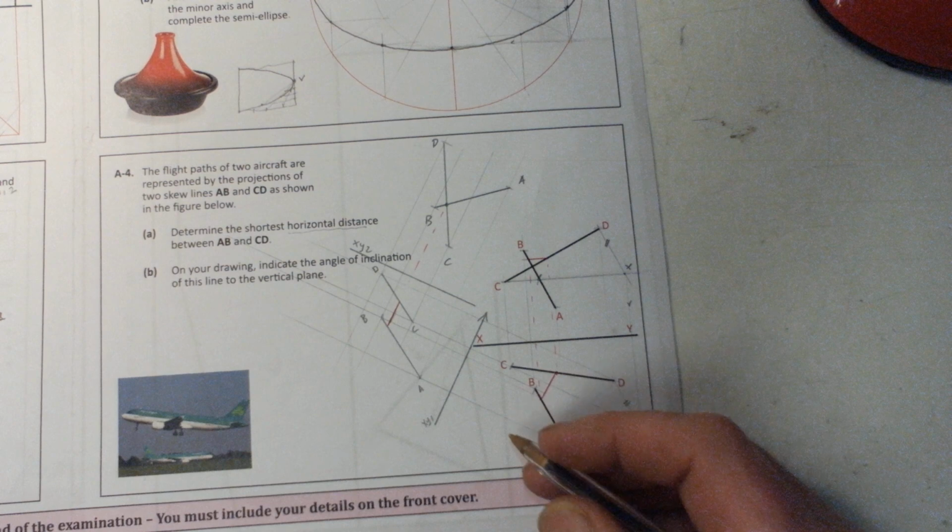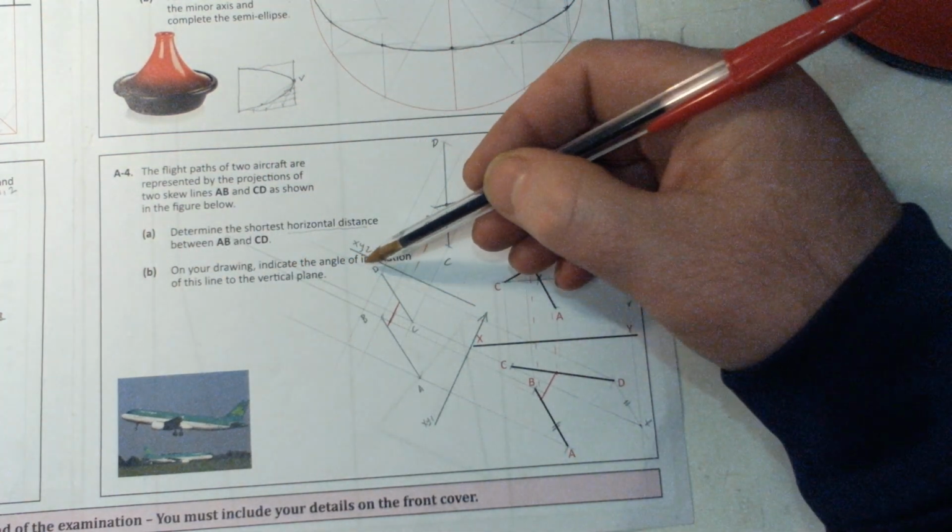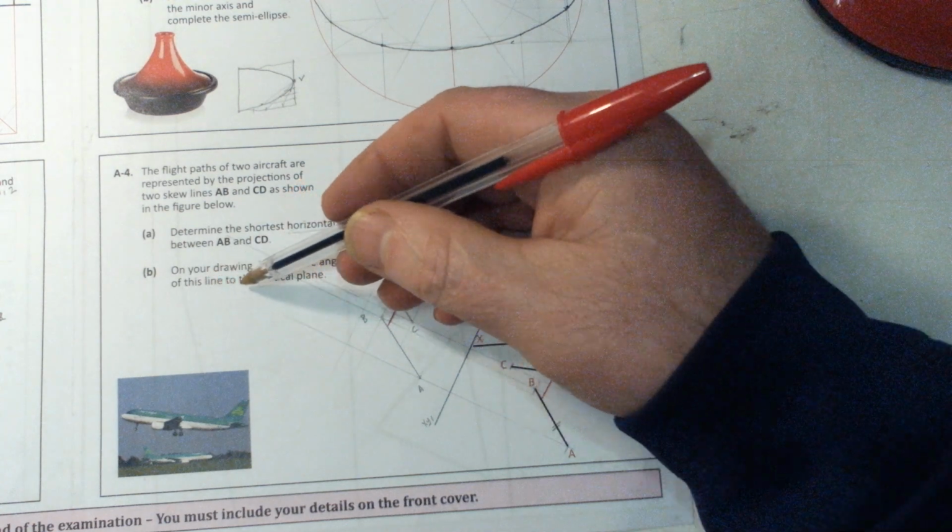So that's that done. Now they said on the drawing, indicate the angle of inclination of this line to the vertical plane. Now, really what they're asking you to do there, if I had a piece of paper there now, it would be great.